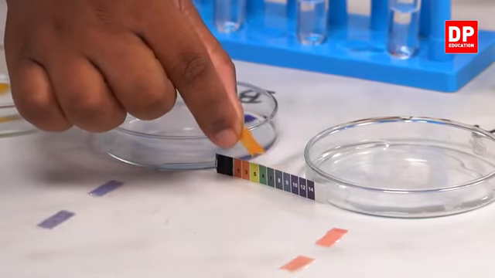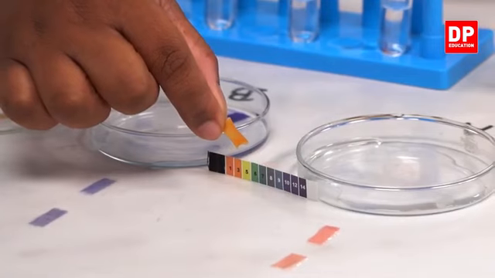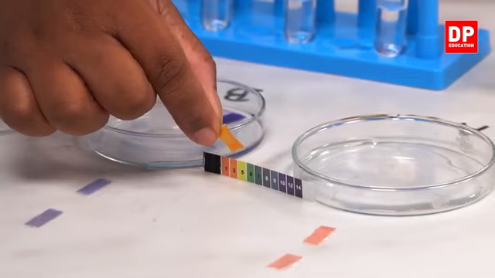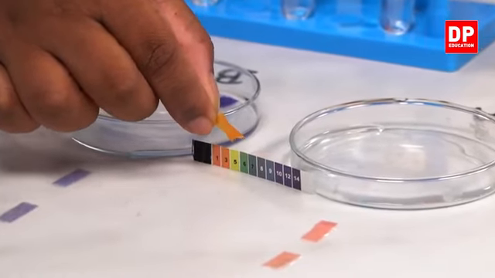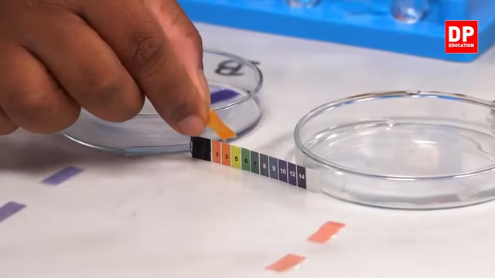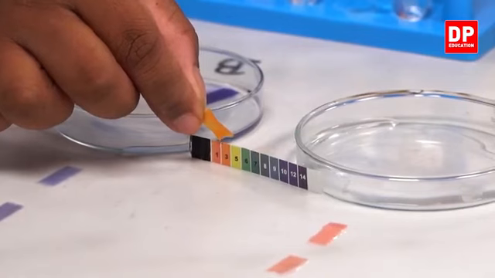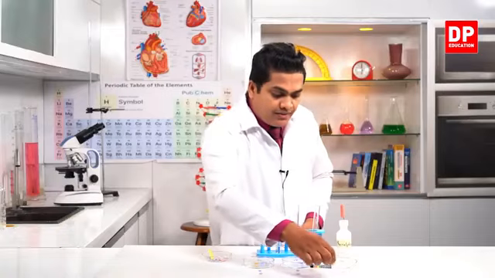It's between 3 and 5. Between 1 and 3, the pH value is about 2. Yes, the pH value is about 2. So here, see the color? The pH value is about 2 in here. Right? pH is about 2. So I'll keep the pH paper here.